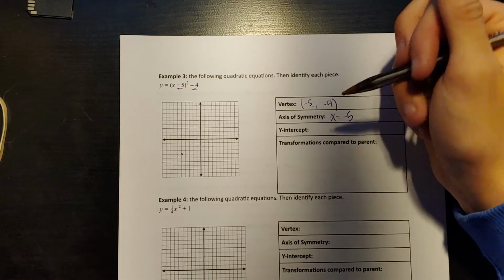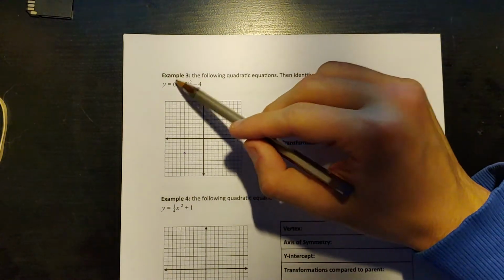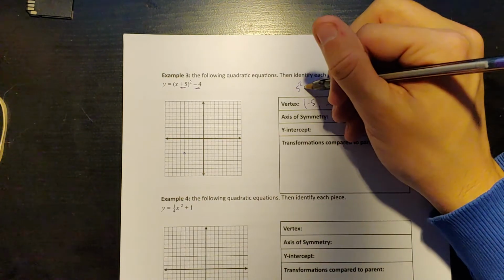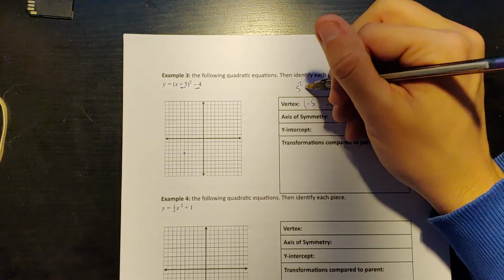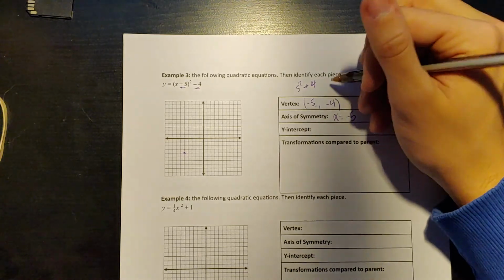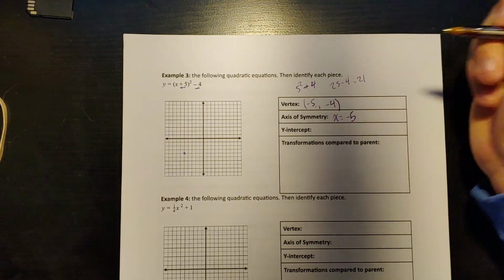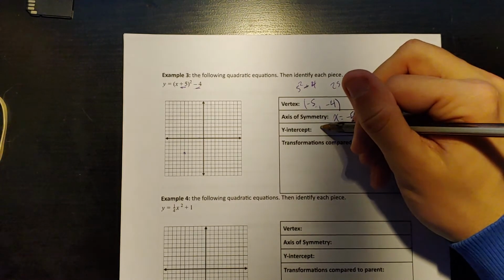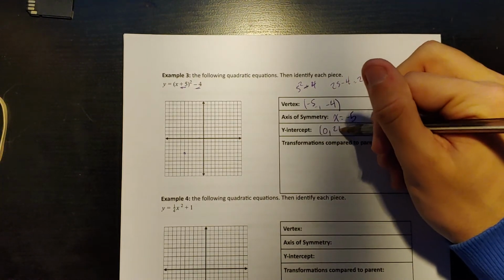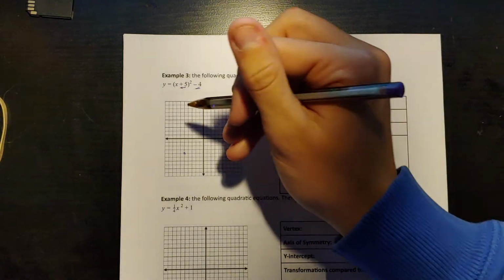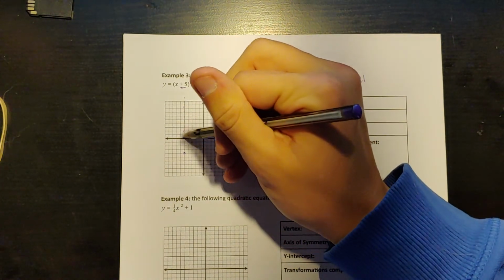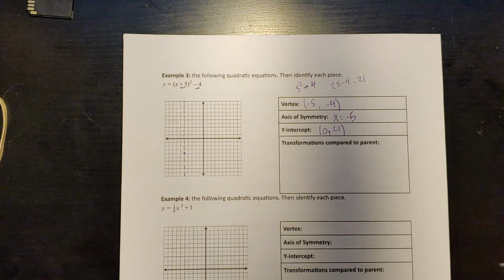All right, and then my y-intercept. If I plug in 0 for x, that just leaves me with 5 squared minus 4, my bad. So I have 25 minus 4, 21. And that's my y-coordinate. So I have (0, 21) as my y-intercept. I also forgot to do the axis of symmetry.